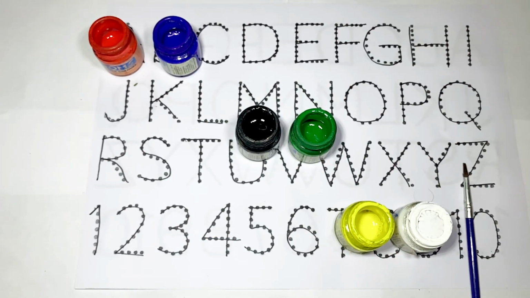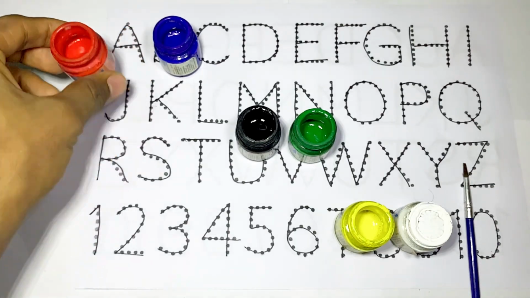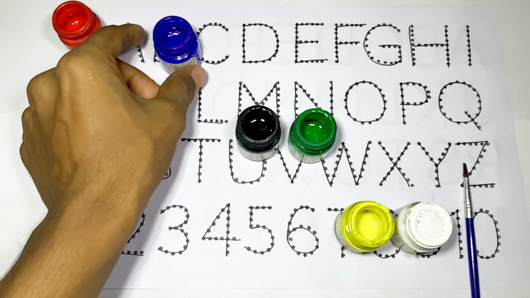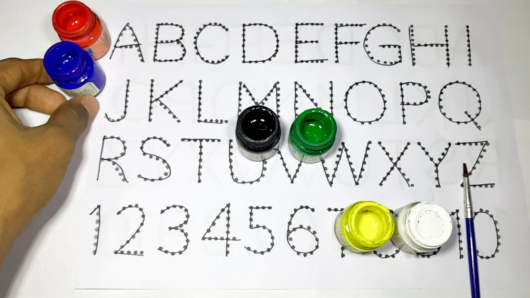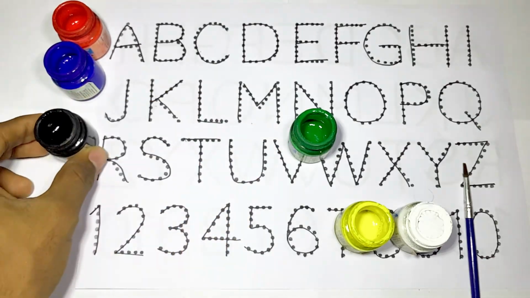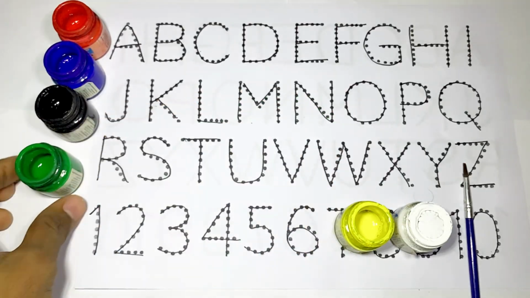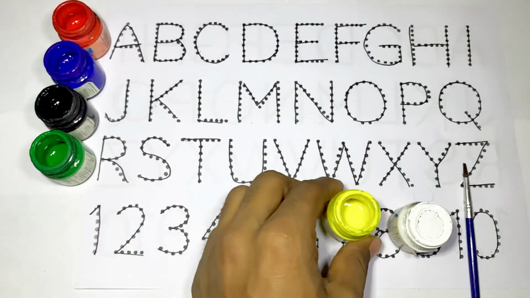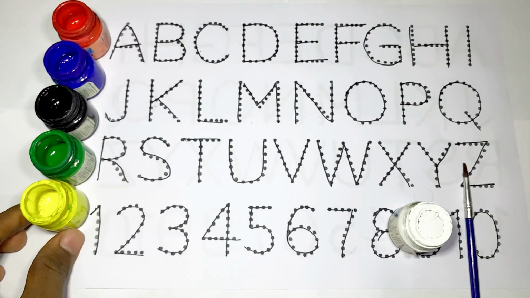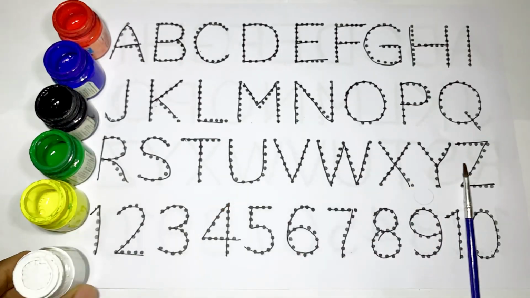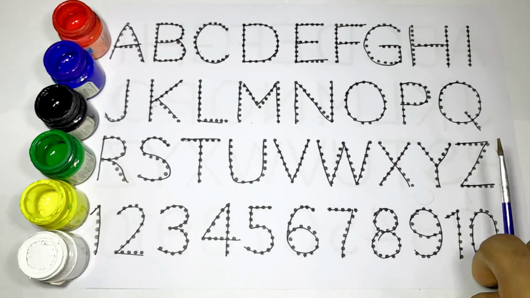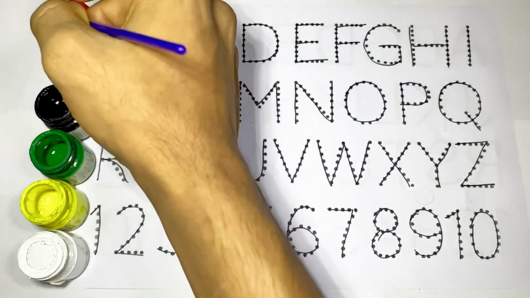Today we learn alphabets and numbers. Kids, colors names: red color, blue color, black color, green color, yellow color, and white color. Kids, now coloring ABC and 1, 2, 3.